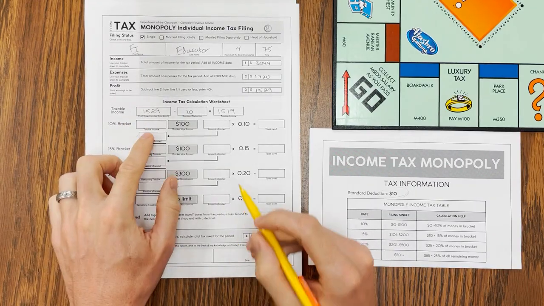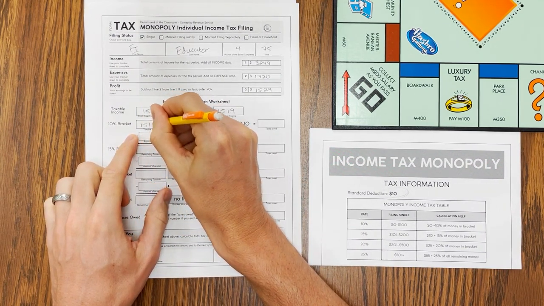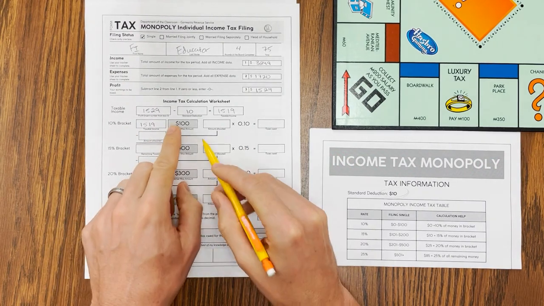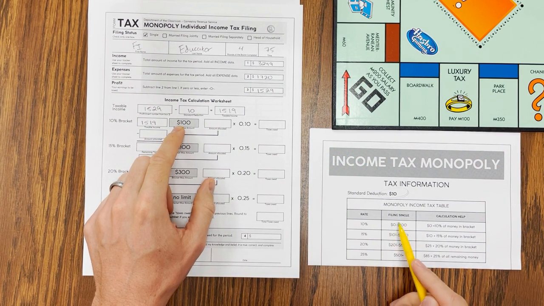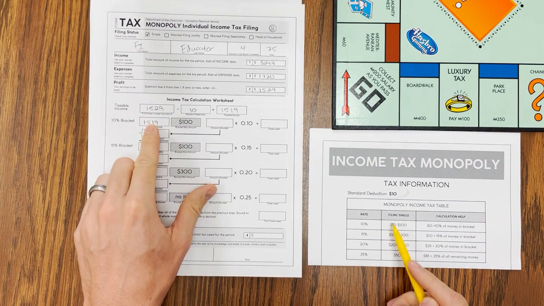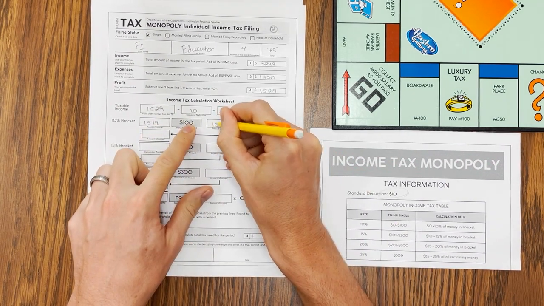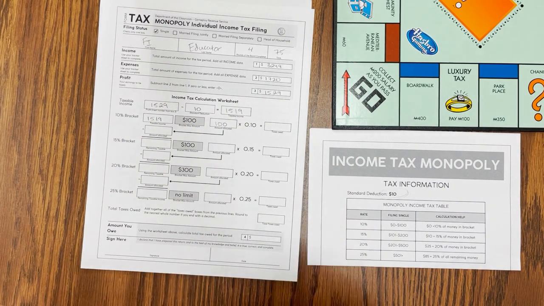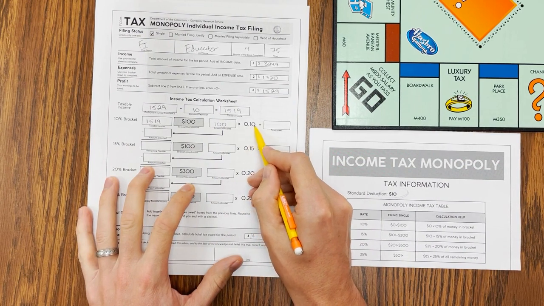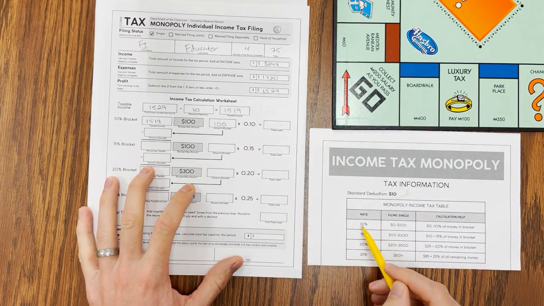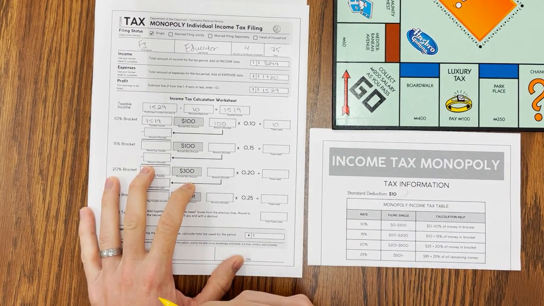10% bracket. Taxable income, so this is that number coming down here, 1519. This bracket holds $100. So anything from your first 0 to $100 is going to go in that first bracket. We have more than $100, so we are going to fill up this bracket completely. It only holds a max of 100. We have more than that, so we're going to fill it up entirely. And then 100 times 0.10, which is 10%, this is a 10% bracket, is $10. So you owe $10 of tax in the first bracket.